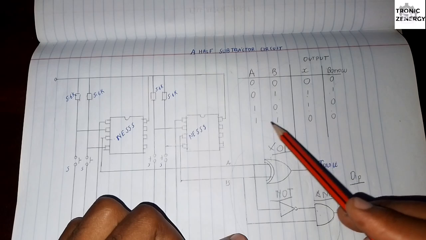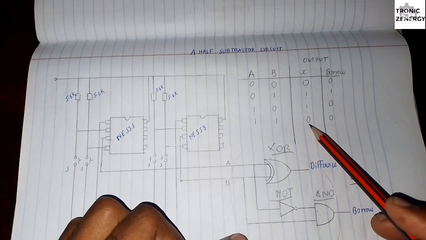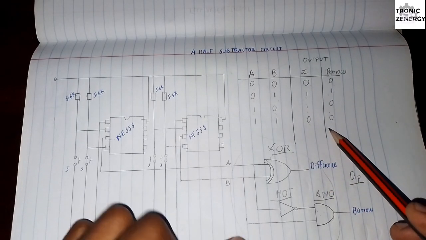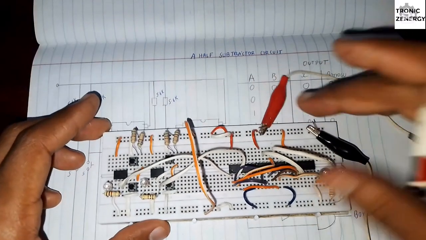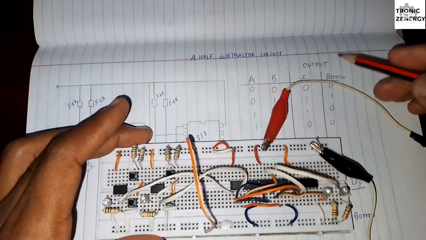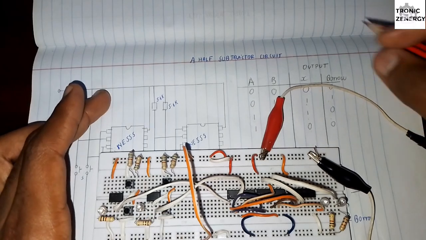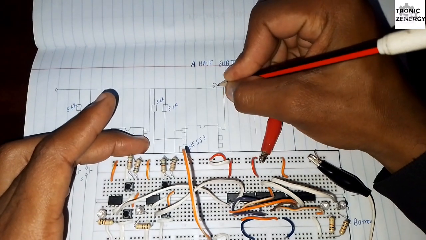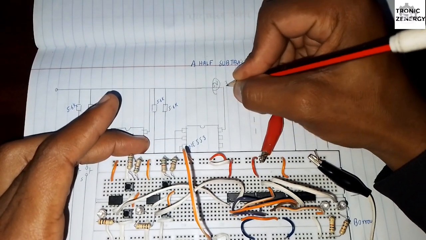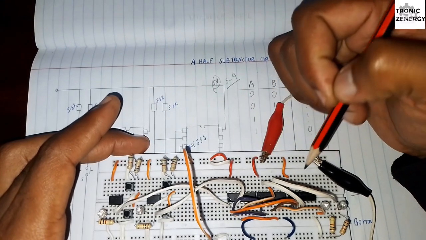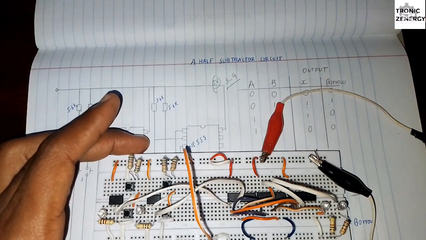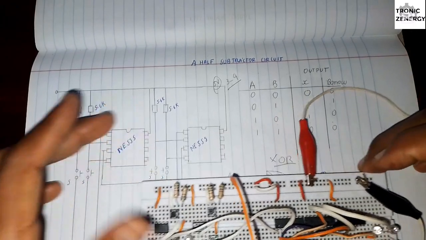Then when both inputs are on, we get a 0 output and a 0 borrow. So my circuit is right here, and we are using a 5 volt power supply. Use any from 3 to 9 volts, but you need to check the ratings of the integrated circuits that you're using in order to avoid damaging them. So the circuit is right here.